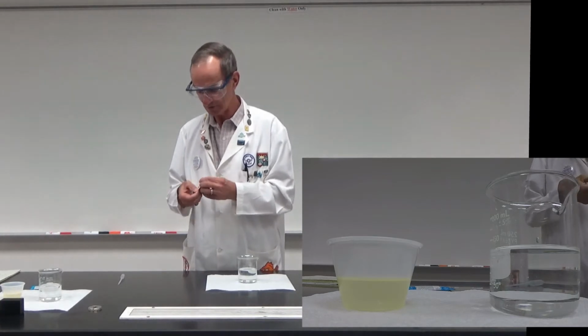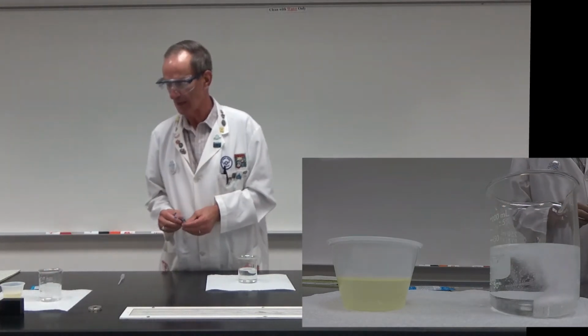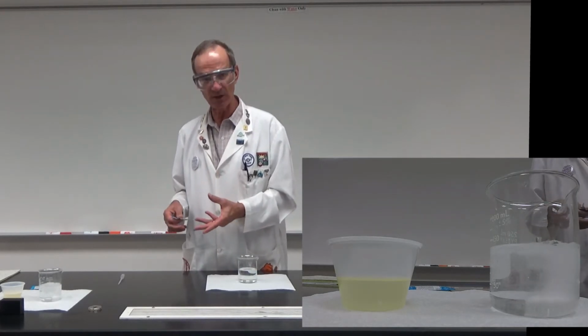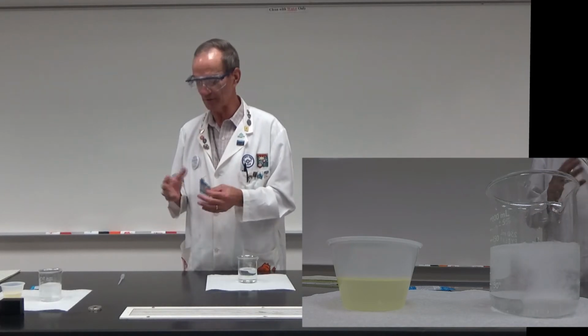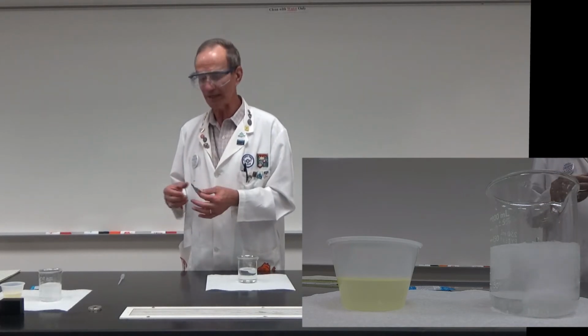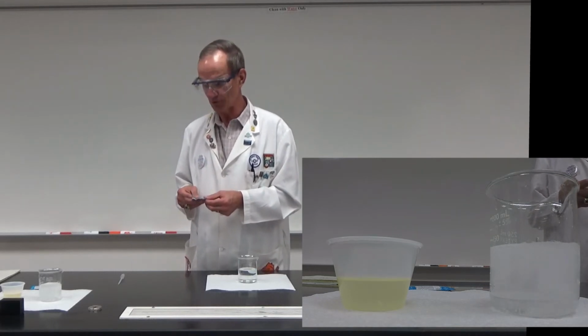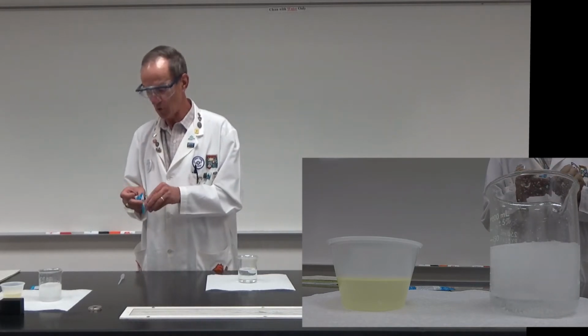So what I'm going to do is put the Alka-Seltzer tablet in the water right here, and you can see right away bubbles forming. That's because of the solubility of the citric acid and the sodium bicarbonate, they dissolve really well, and in the chemical reaction with water, they form carbon dioxide, which is the bubbles that you see. Now I'm going to do the same thing with the vegetable oil.